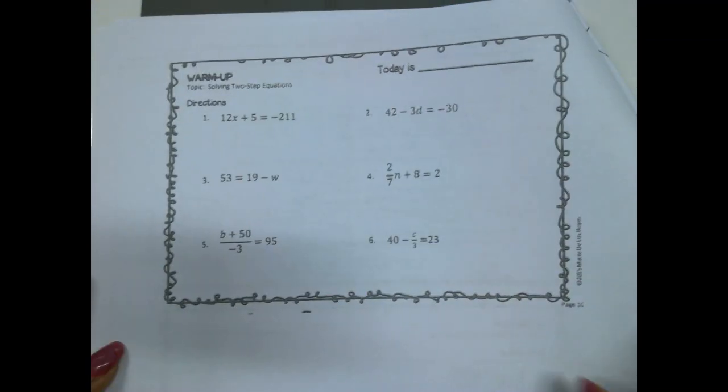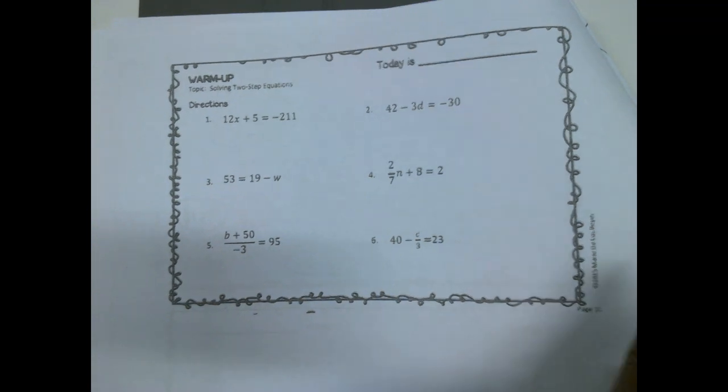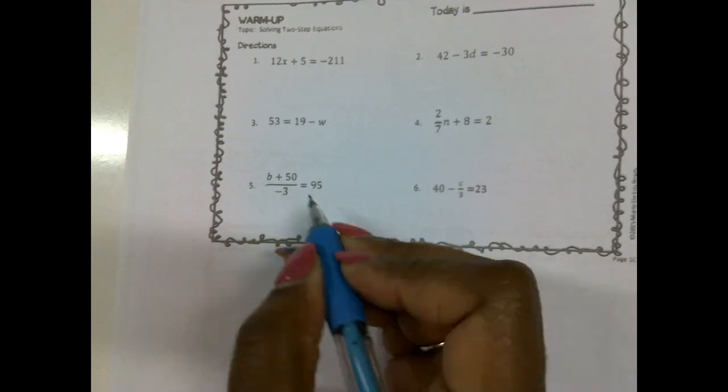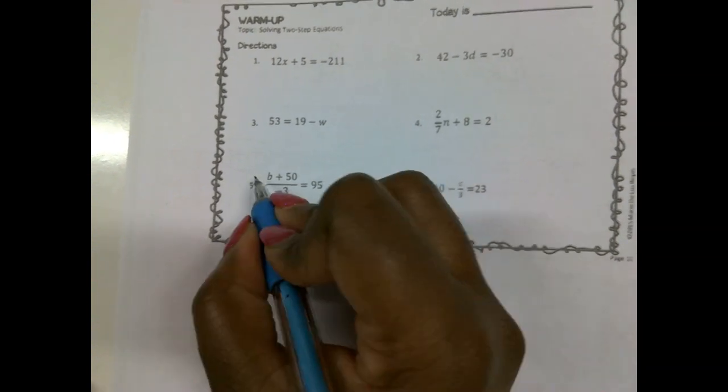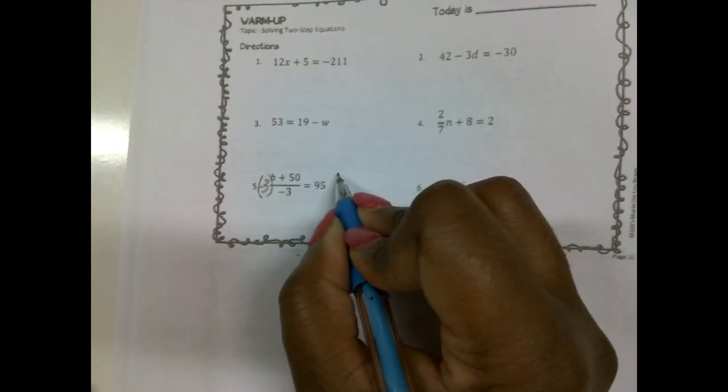Warm up. Are there any that you need me to go over? Are there any that you need me to do? Maya? 5? Okay. So number 5, first things first. You cannot get B by itself until you remove the denominator. This is division. What's the opposite of division? So we're going to multiply both sides by -3. Okay.